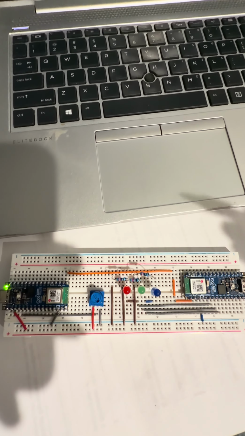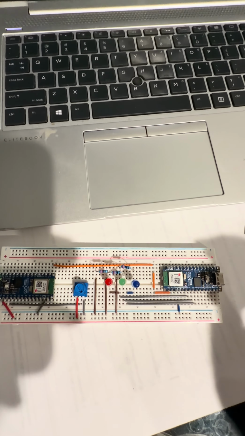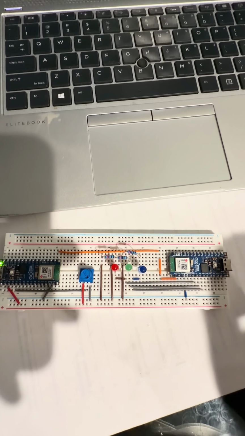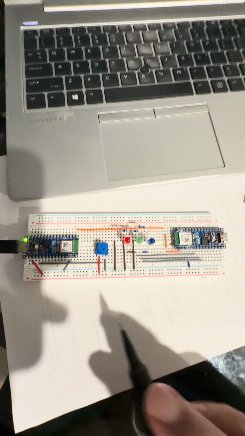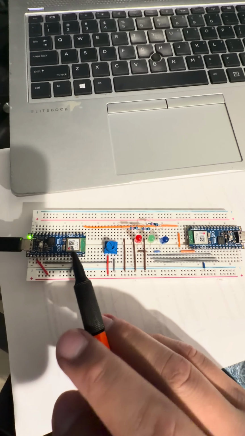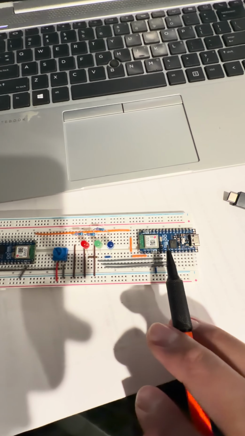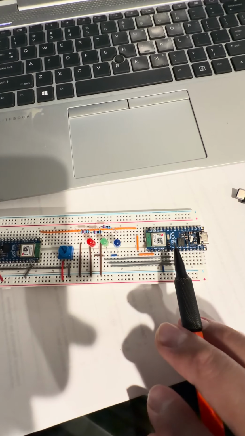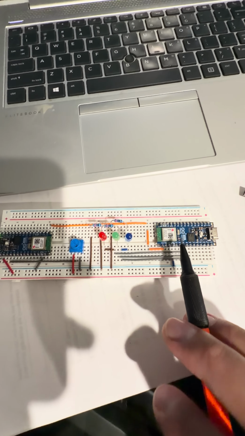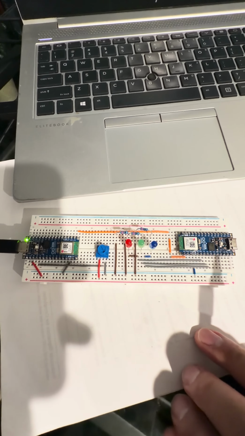Hello and welcome to my video demonstrating UART serial communication between two microcontrollers. I have microcontroller A here acting as our sensor node for our potentiometer and microcontroller B acting as our output node for our LEDs.